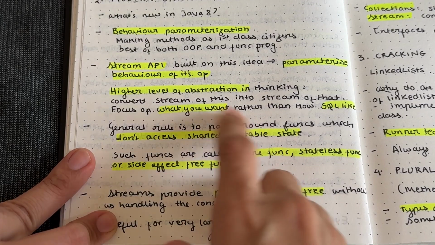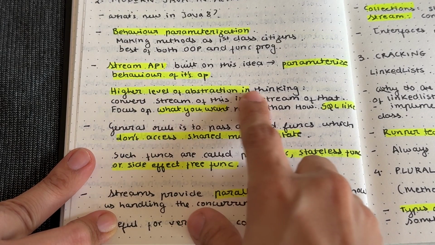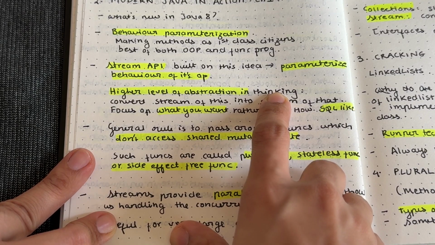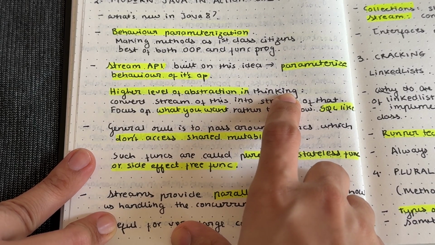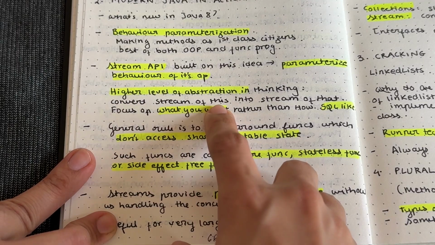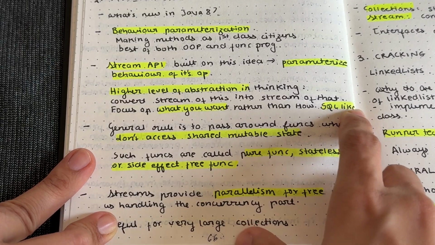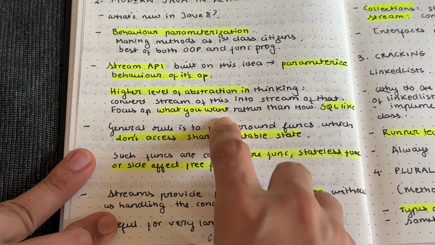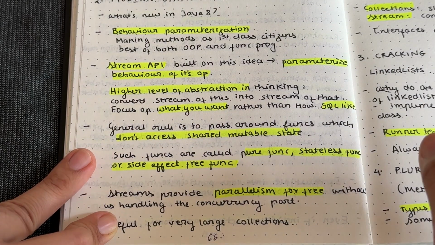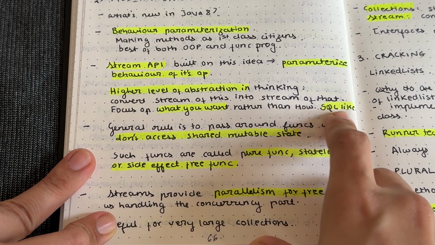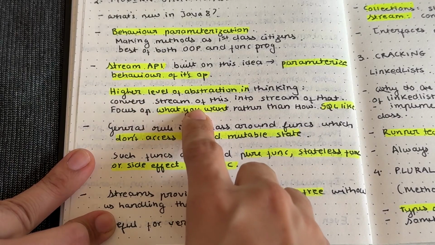Introduction of Stream also brought a higher level of abstraction in our thinking. So if I want a list of IDs of all the people objects, then I need to be thinking like this: convert the stream of people into stream of IDs of those people. So I need to focus on what I want rather than how I need to get it. That is how we write SQL queries, and that's how we'll be writing stream functionality.